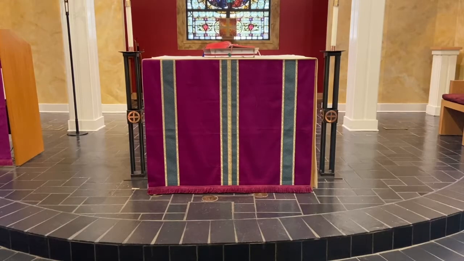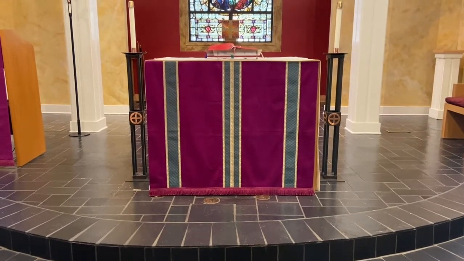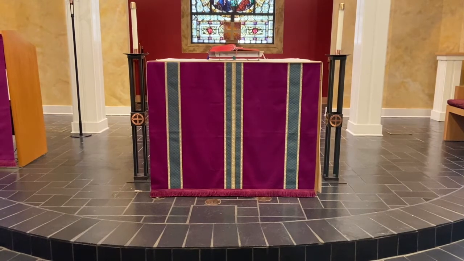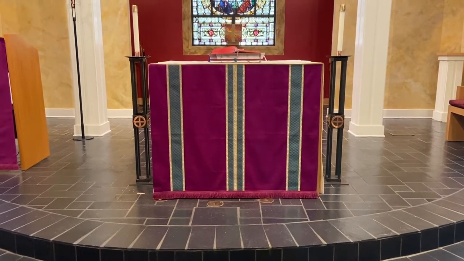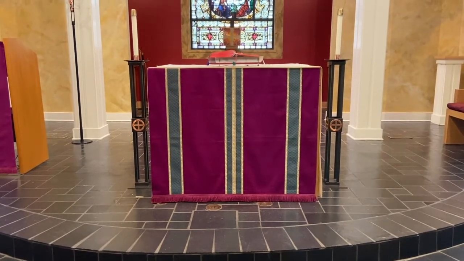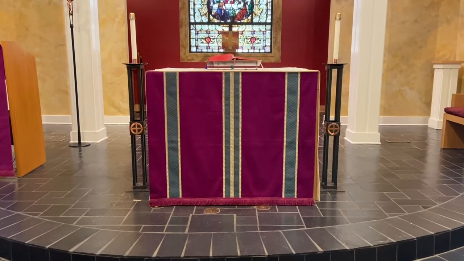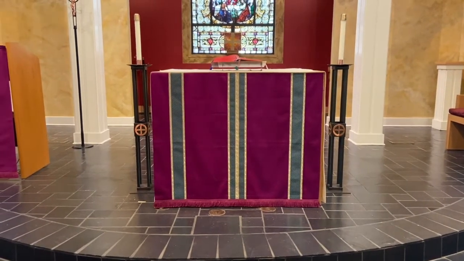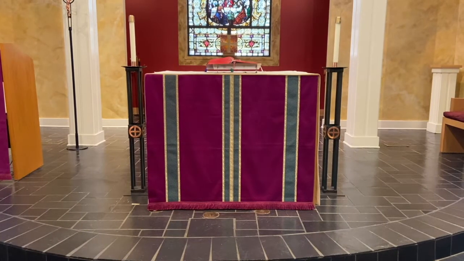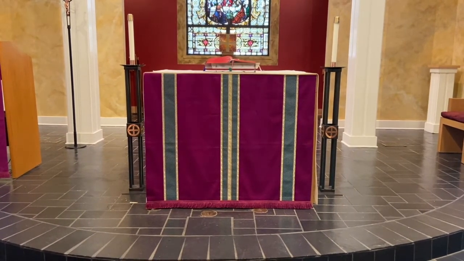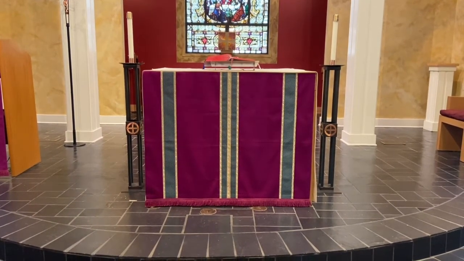Okay, now let's talk about the altar. You can see the altar cloth right now is purple. And that's because we're in this season of Lent. Now in Advent and Lent, the altar cloth is purple. The different colors actually are for different seasons in the church's year, or for different feast days. I'll tell you about those a little bit later.